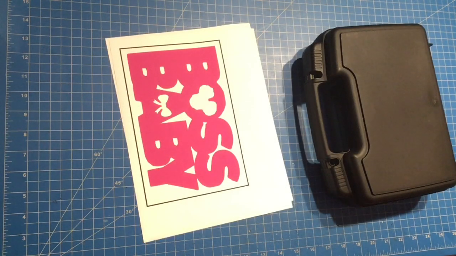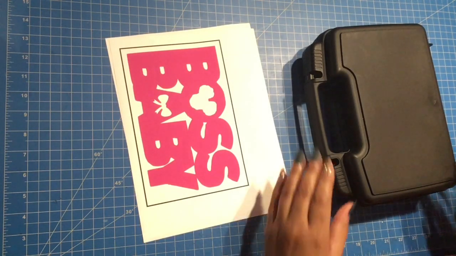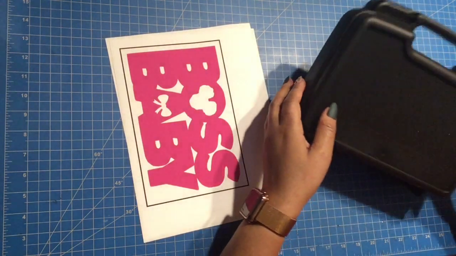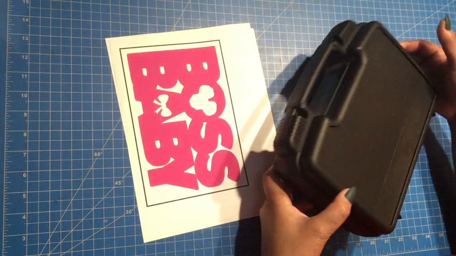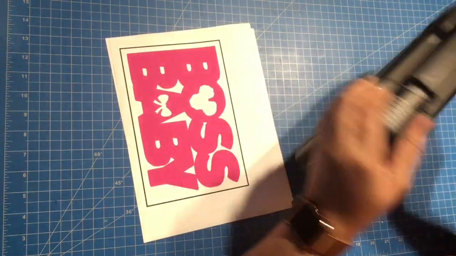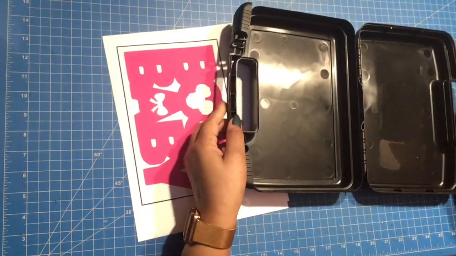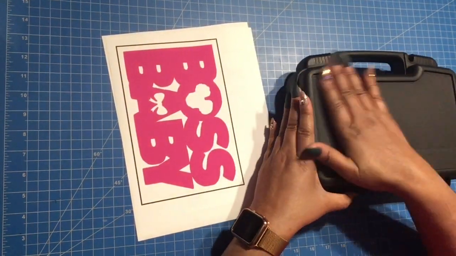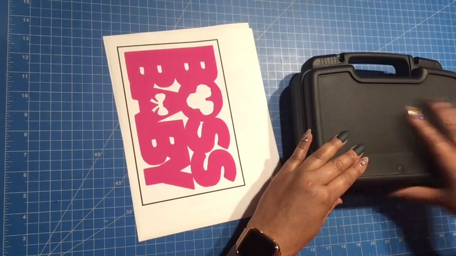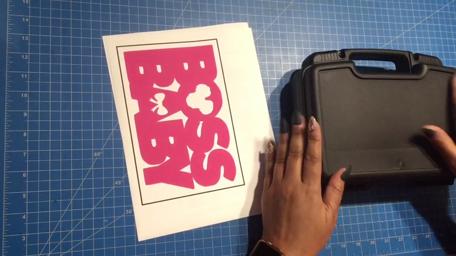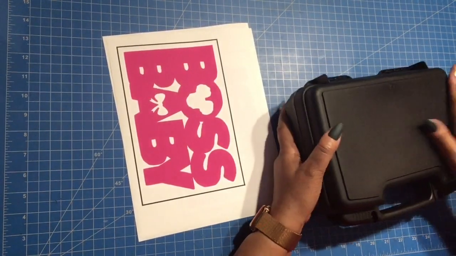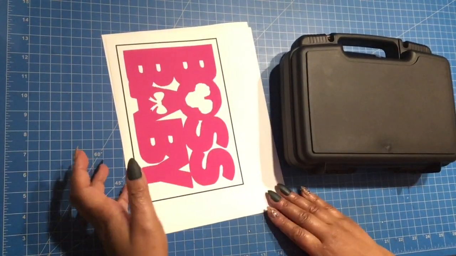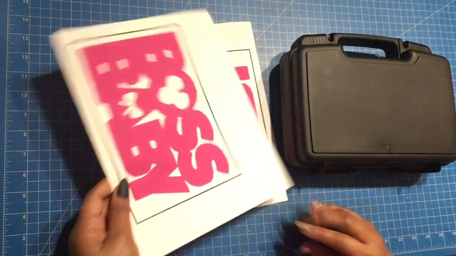Okay, now that we're back at the table, we're going to go ahead and start. I have the 10-inch briefcase. It comes just like this. What I like to do is take out anything, clean it up a little bit, remove any dust. And then I have the cutouts, front and back.